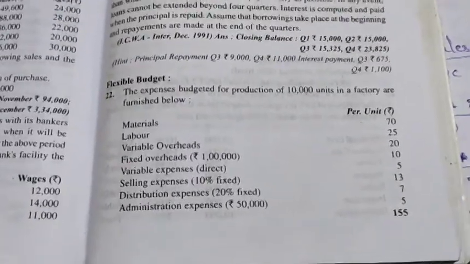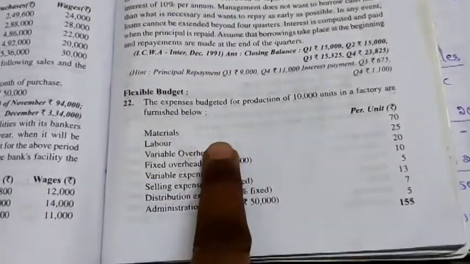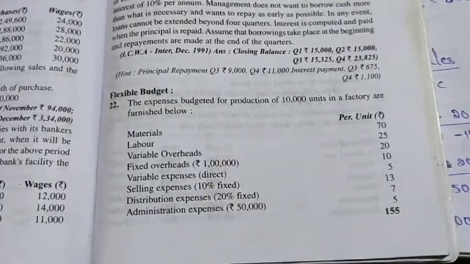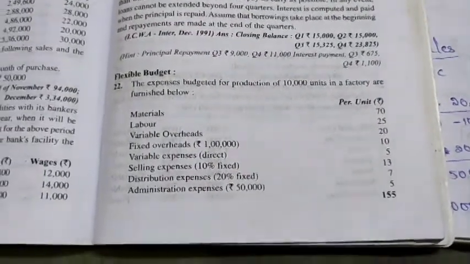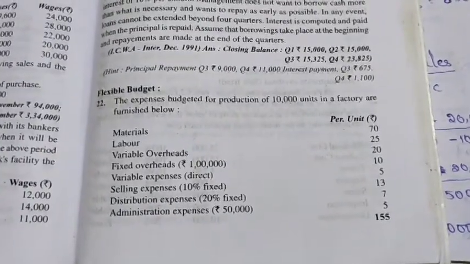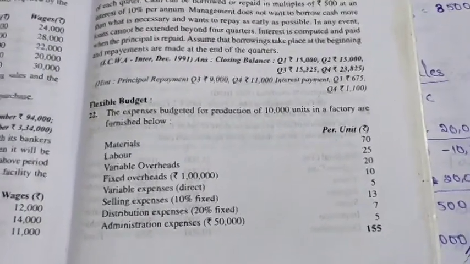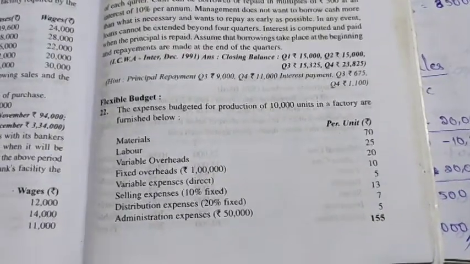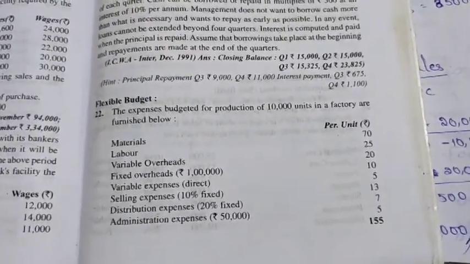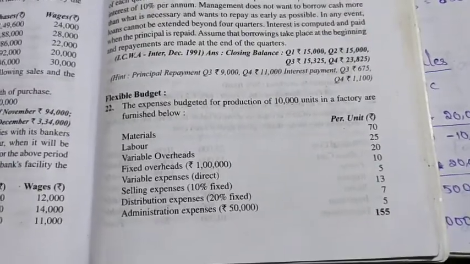Once you see here, the expenses budgeted for production of 1000 units in a factory are furnished below. So what is given here? The information which is given is for 1000 units. Sorry, 10,000 units, not 1000 units. The information given below is regarding the 10,000 units.